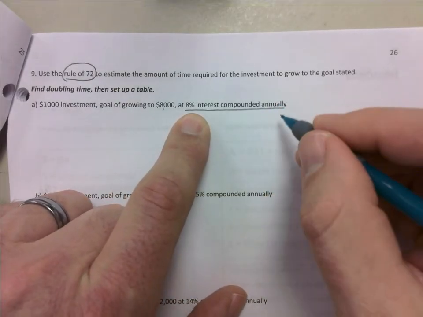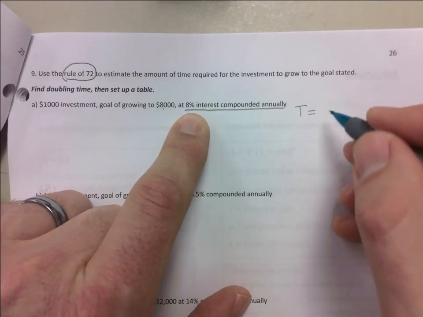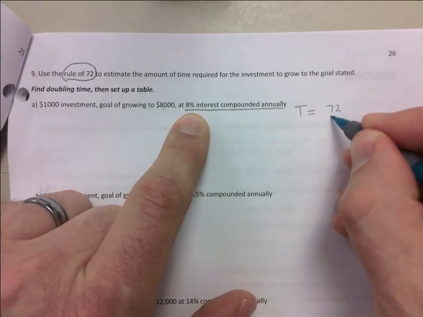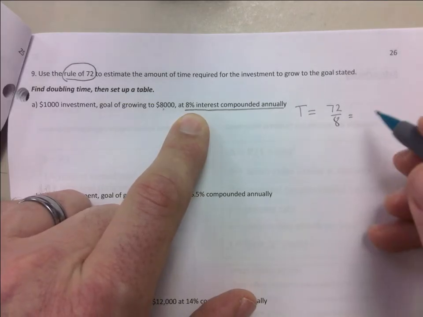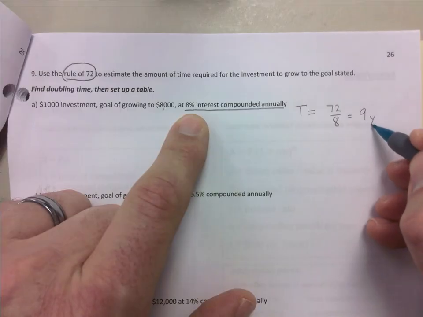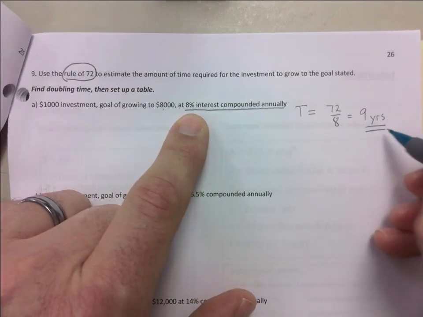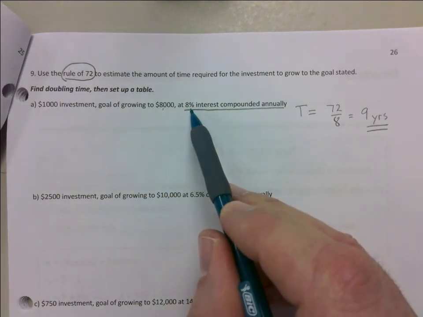So, time for doubling is 72 divided by 8. What's 72 divided by 8? 9, right? 9 years. You found the doubling time of your investment at this interest rate.